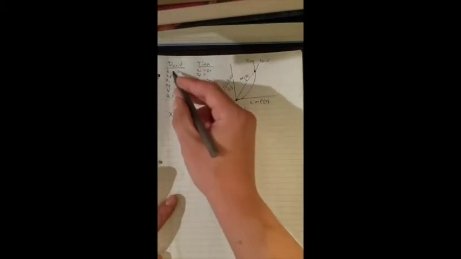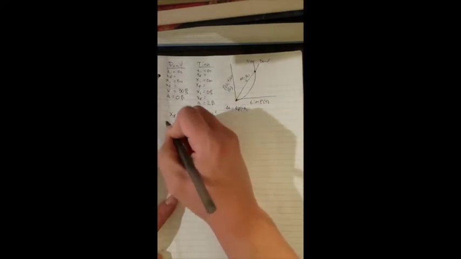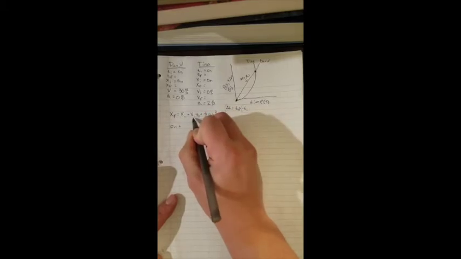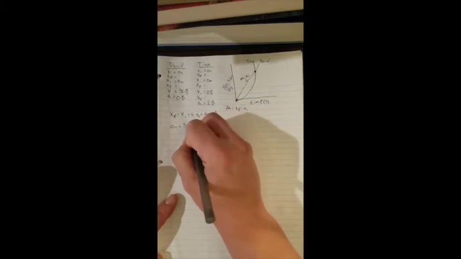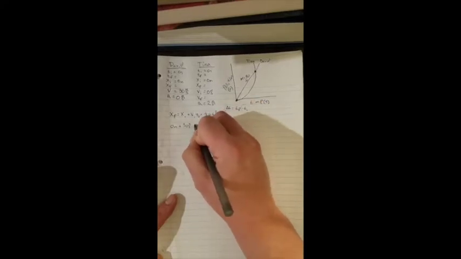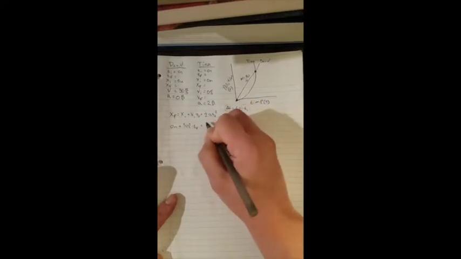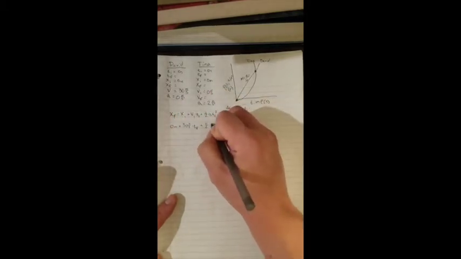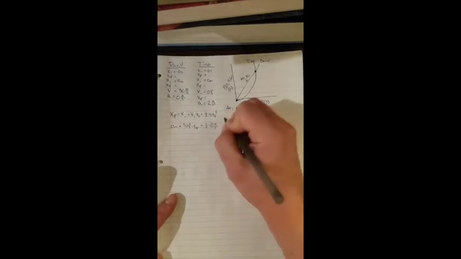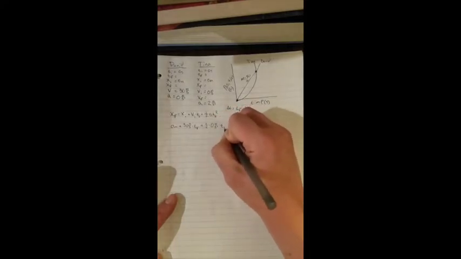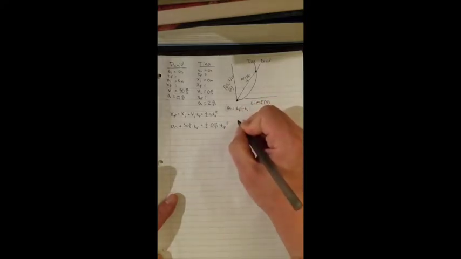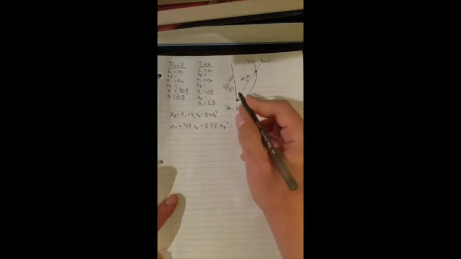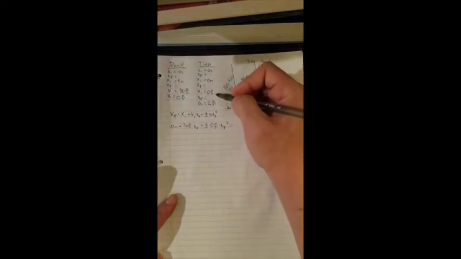So for example, for David, x initial is 0 meters plus v initial is going to be 30 meters per second times t final plus 1/2 acceleration is 0 times 0 meters per second squared times t final squared, right? And we can set that as equal to Tina's values for the same thing.